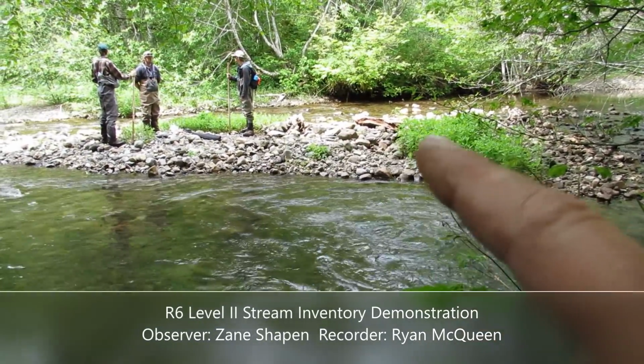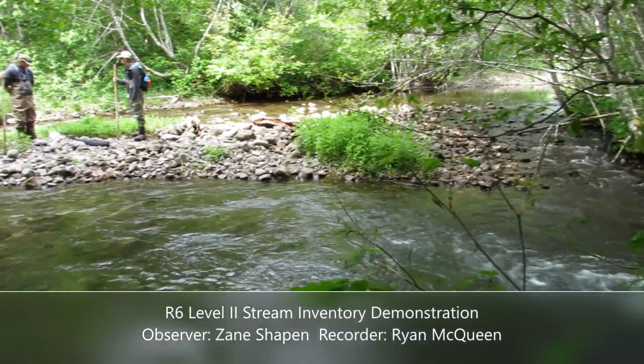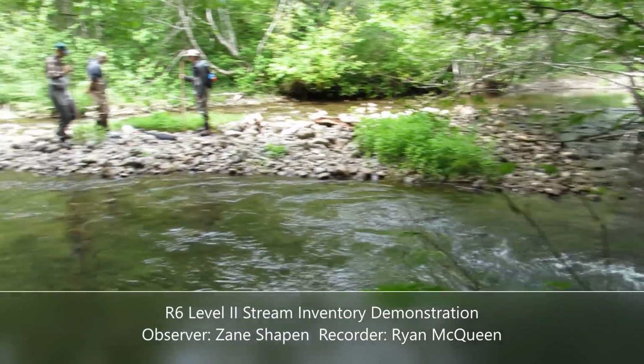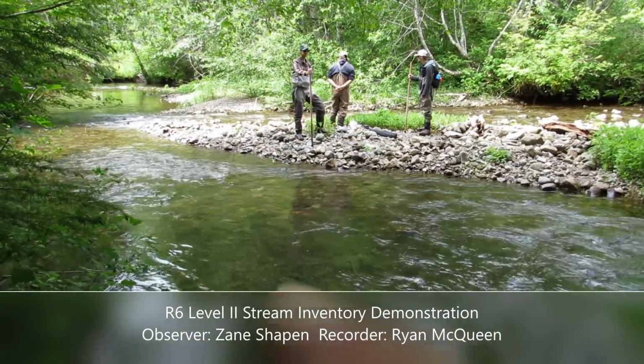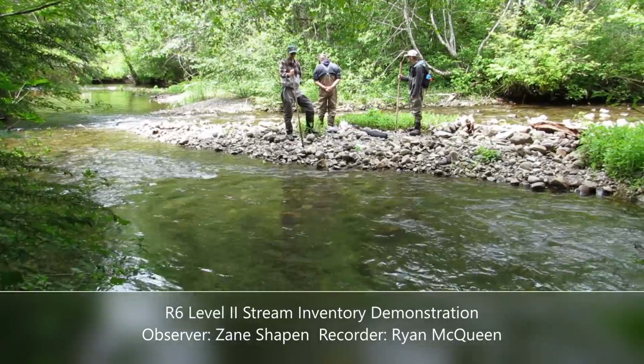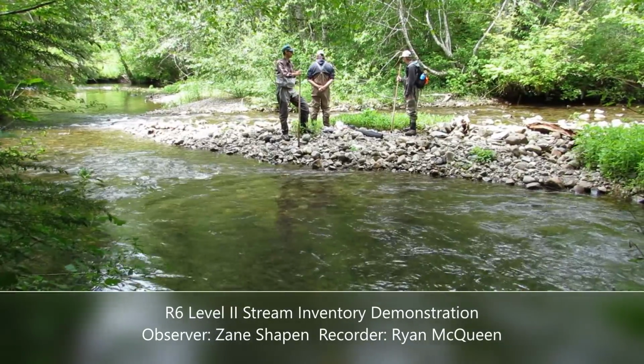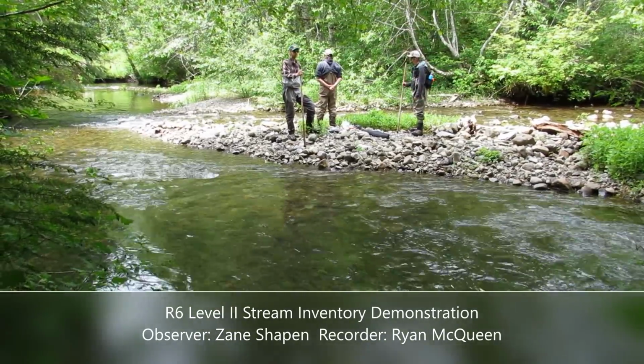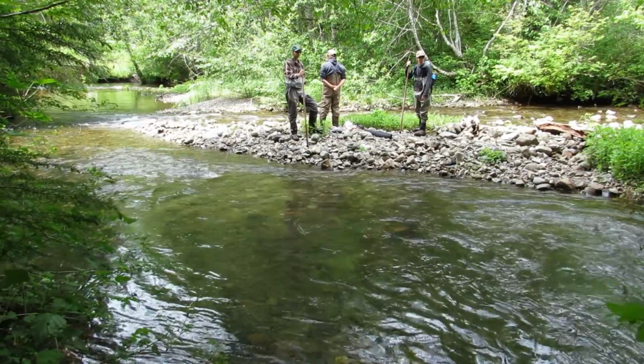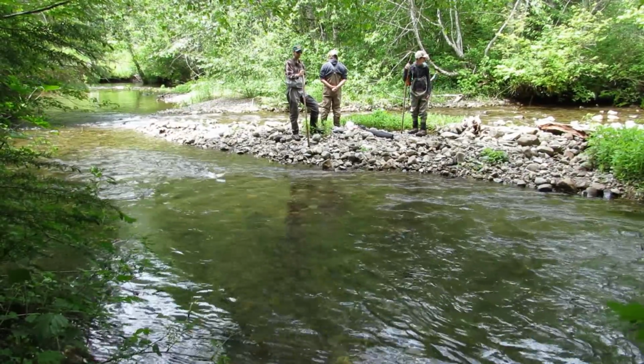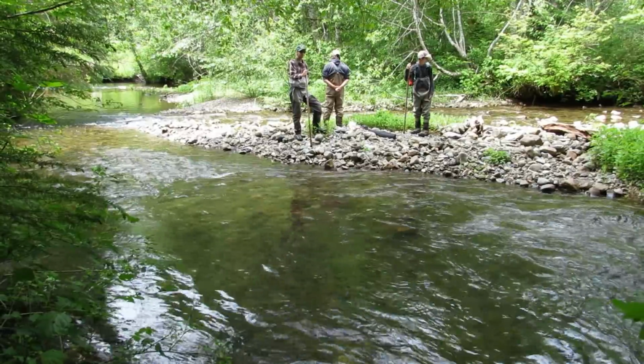And Crater Creek enters here. It enters in two different locations, here and down here past the crew. When you have two mouths, this is a fast water unit to start. You'll just take the one that has the best habitat and the largest channel and start there.